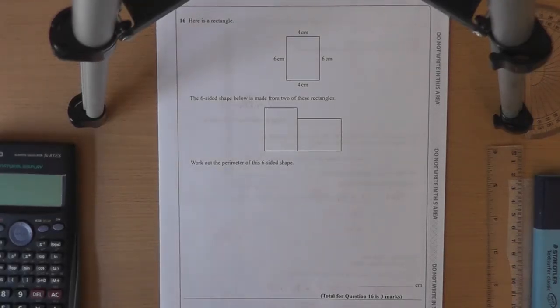Question 16. Here is a rectangle. So 4 centimetres across the top and bottom, 6 centimetres on the left and right. The 6-sided shape below is made from 2 of these rectangles. Work out the perimeter of this 6-sided shape.